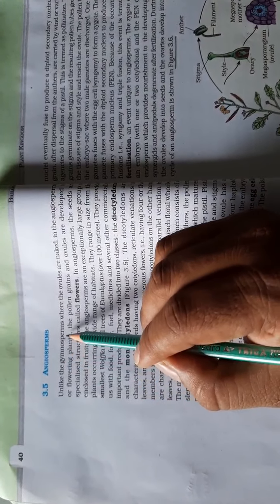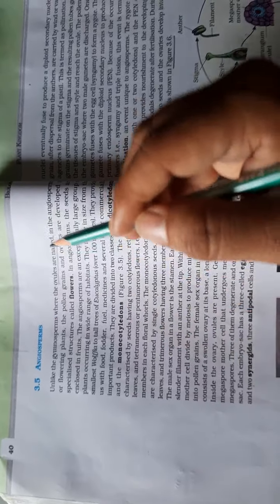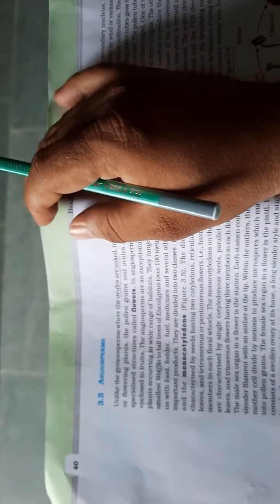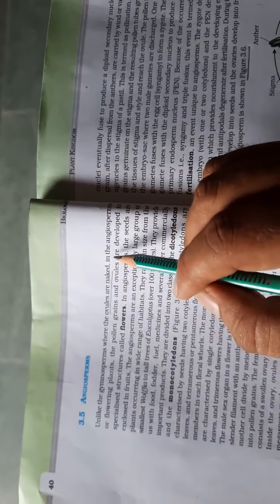Unlike the gymnosperms, where the ovules are naked, in angiosperms, most of the ovules are enclosed. In the angiosperms, or flowering plants, pollen grains and ovules are developed. Means these types of angiosperms have one type of flower with an upper layer and a lower layer.